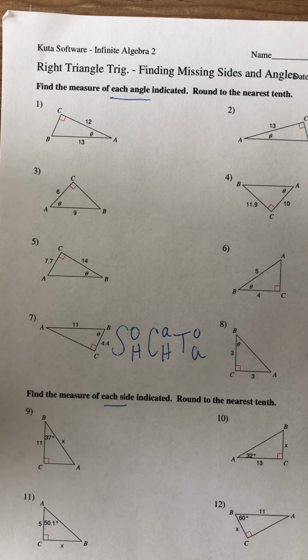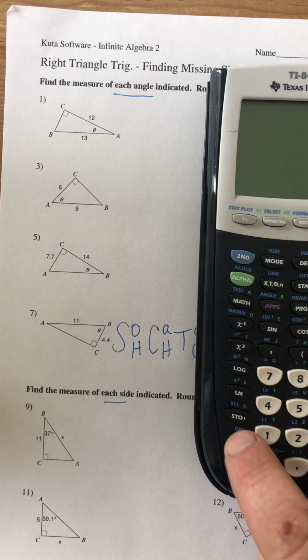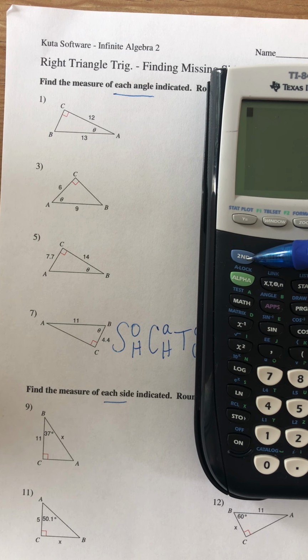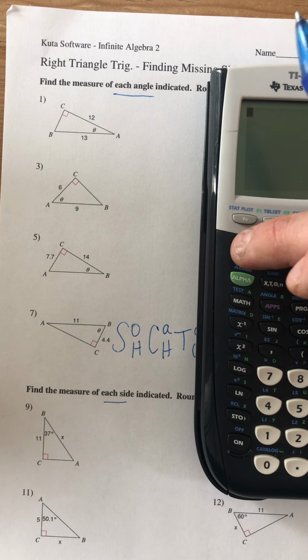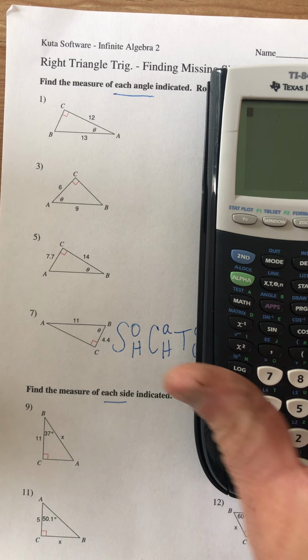All right, so this first video is finding the missing angle given two sides of a right triangle. It's very important when we do this, this second button becomes very important. We're going to hit the second button before we use any of our functions. This second button allows us to find the angle of our ratio. You'll see that in a second.